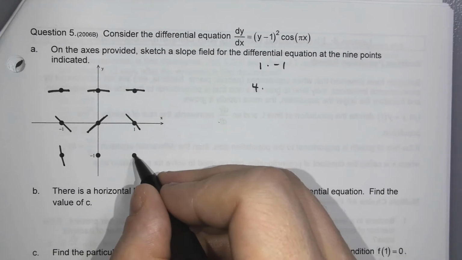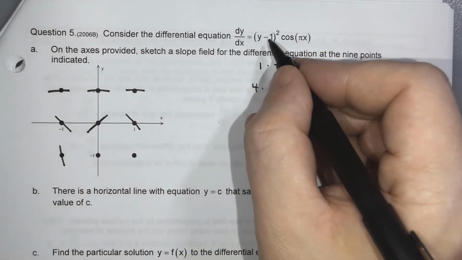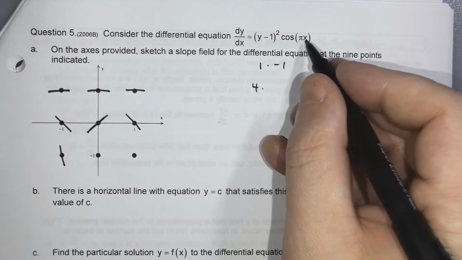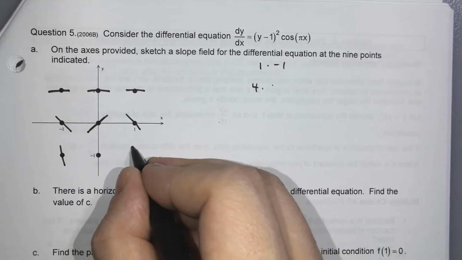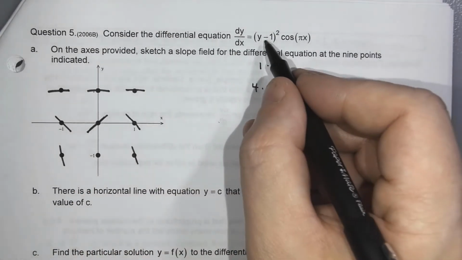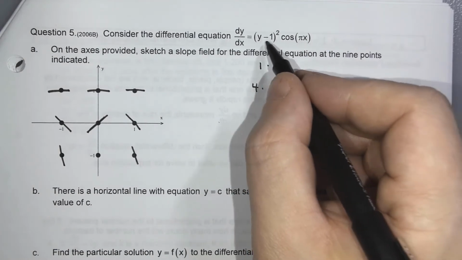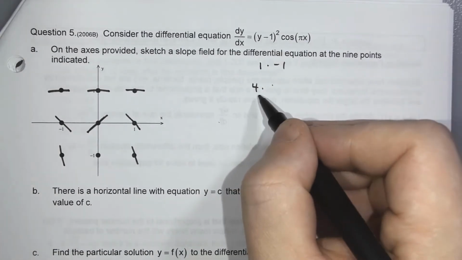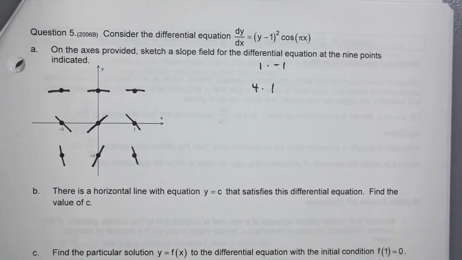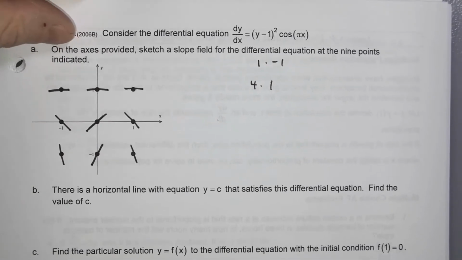Similarly, over here at 1 comma negative 1, negative 1 will still give me a 4 over here, and 1 will give me cosine of pi, and cosine of pi is negative 1, so this would be a negative 4 also. But here at 0, negative 1, negative 1 minus 1, negative 2 squared, still 4, but cosine of 0 is positive 1, so this one would be a slope of 4. So that's what our slope field would look like at these 9 points.